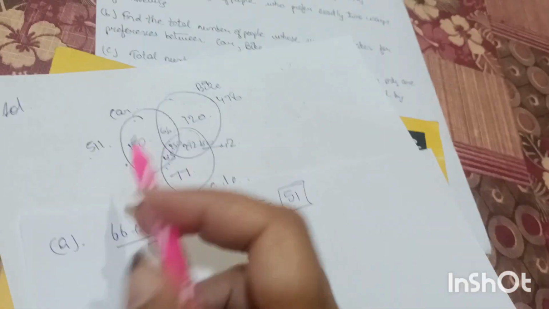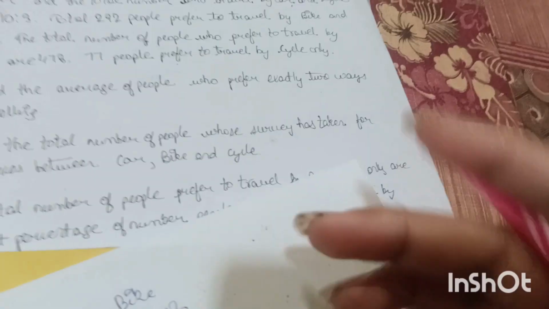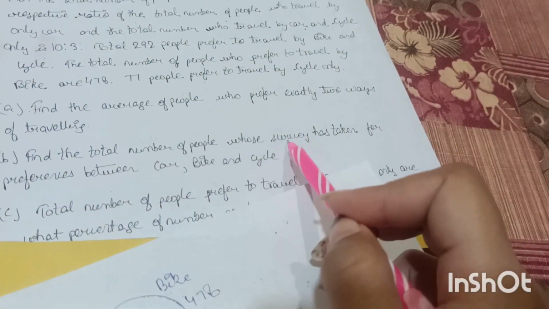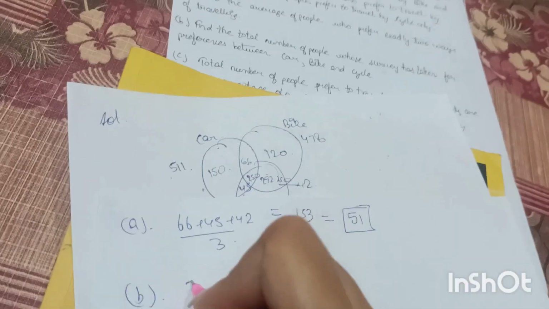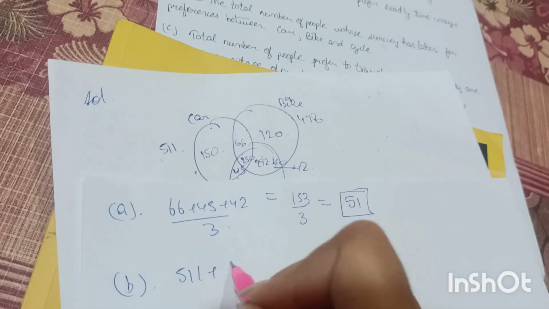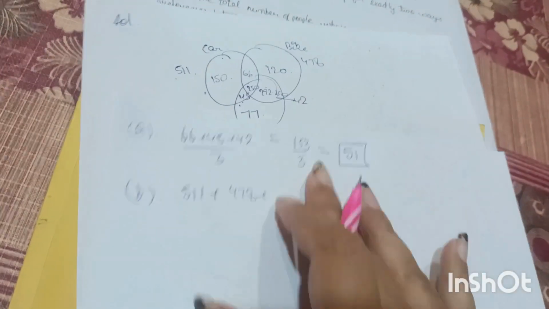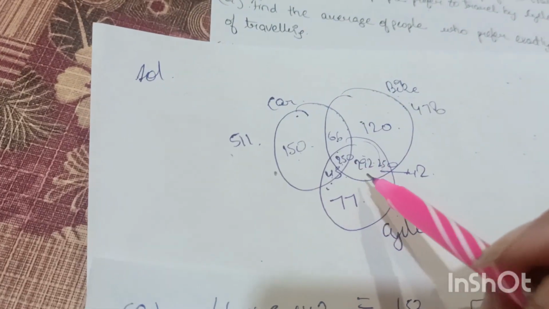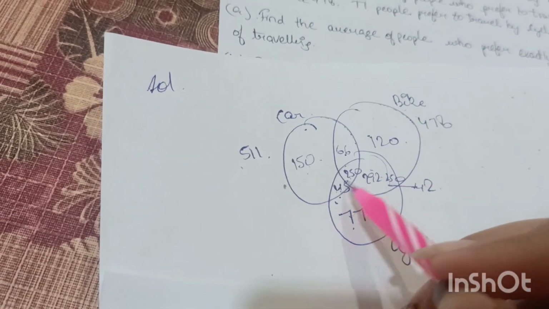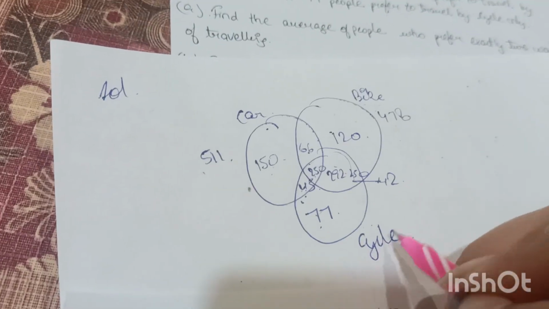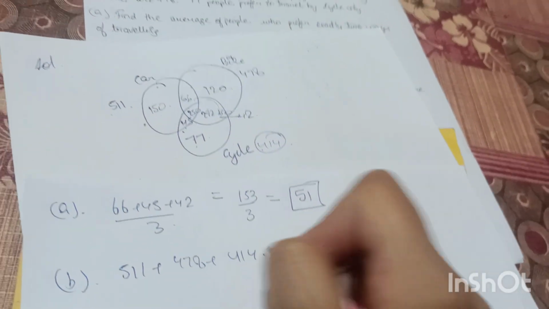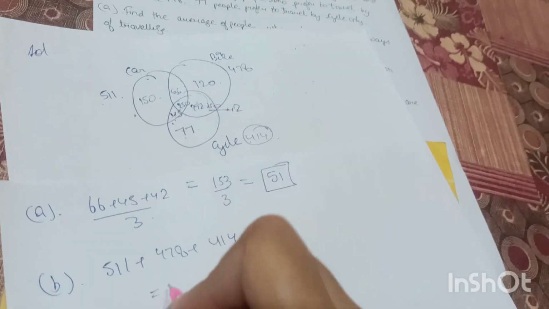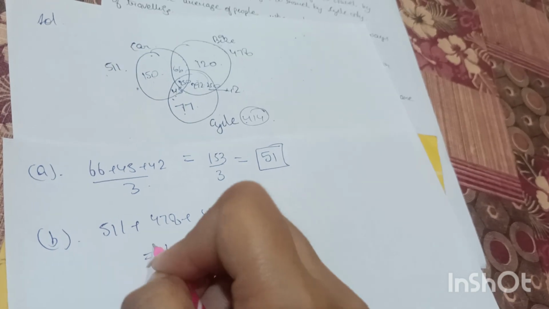Okay, so now let's solve the B portion. We have to find the total number of people who went for car, bike and cycle. So you can see car, bike 478 plus cycle. For calculating cycle, you have to add this, this and this. So you will get the value as 414. Then you will add over here 414. When you add, you will get the value as this much. So this will be our answer.